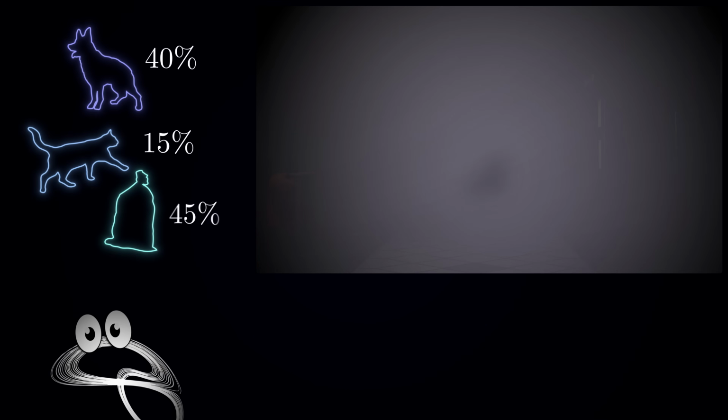Imagine you're walking home one night through a thick fog. Ahead, you see a vague shape moving towards you. Is it a stray dog, a cat, or maybe just a garbage bag blown by the wind? In this moment, your brain doesn't pick a single answer. Instead, it considers multiple possibilities, each with its own likelihood.